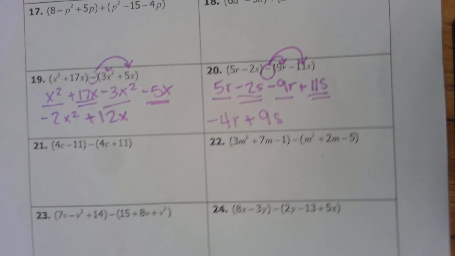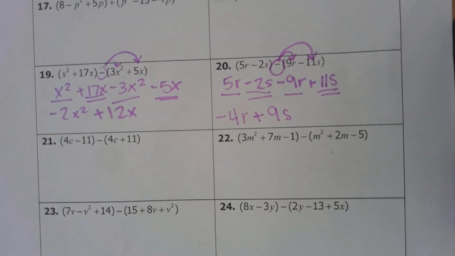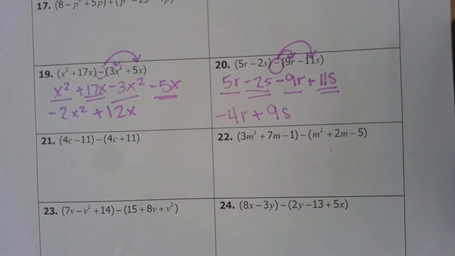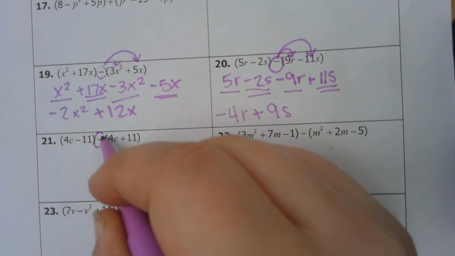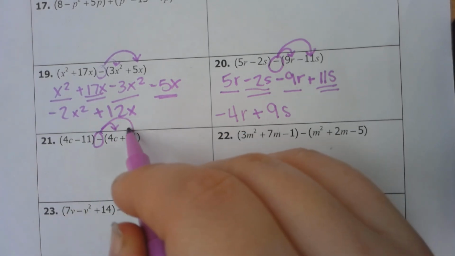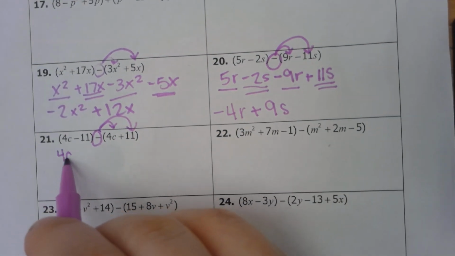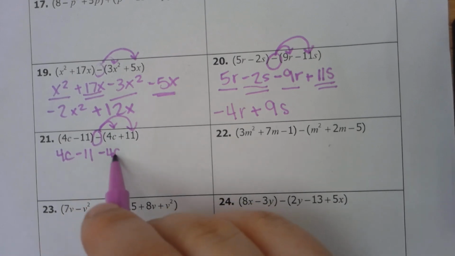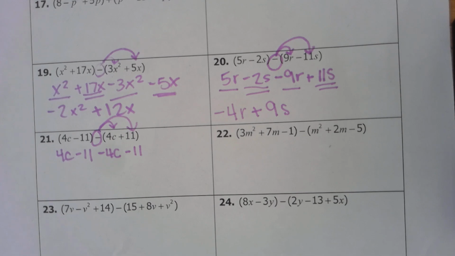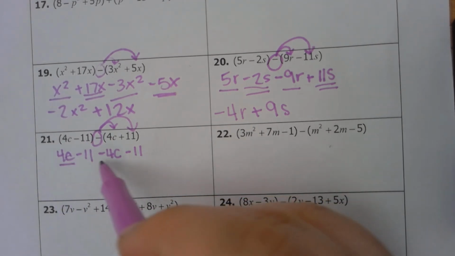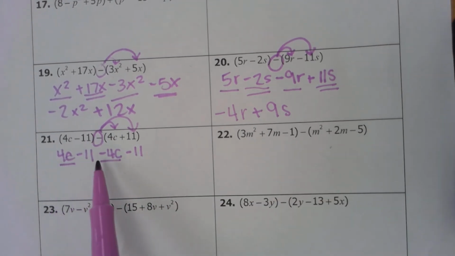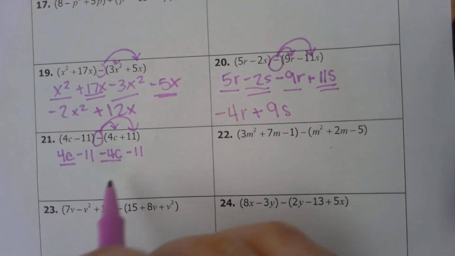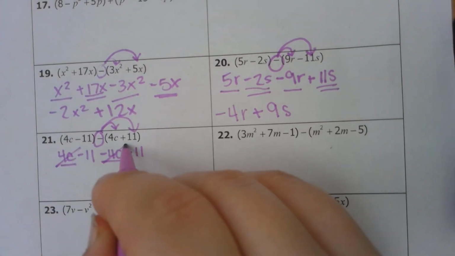Alright, I want you to listen to me just go over it. Number 21. Negative goes in. So 4c minus 11. Positive 4c becomes negative 4c. Positive 11 becomes negative 11. So my like term with 4c is negative 4c. So 4 minus 4 is 0. You do not have to write 0c. Once it's 0, those just cancel out.